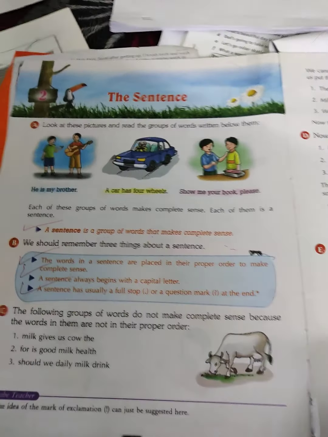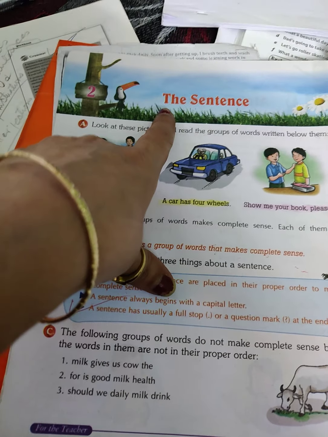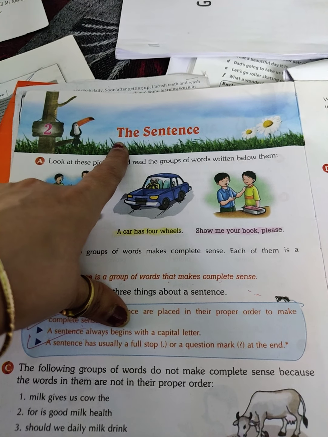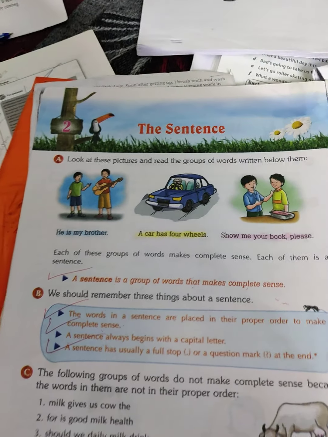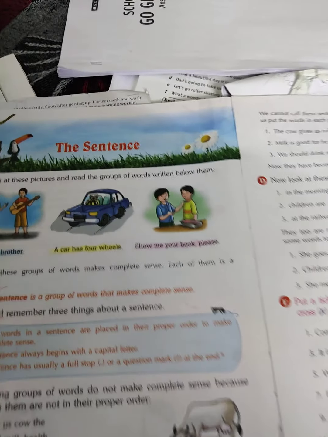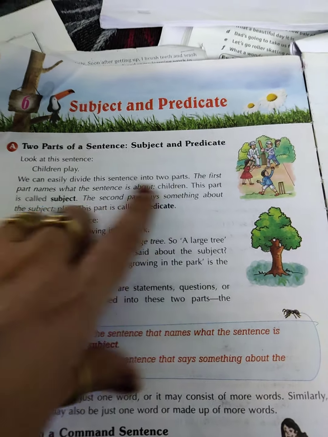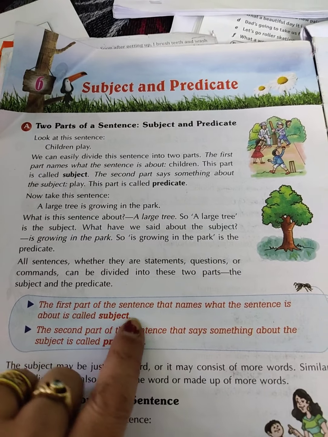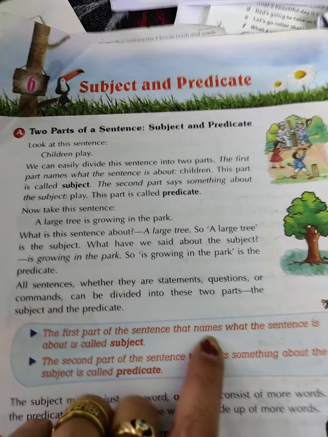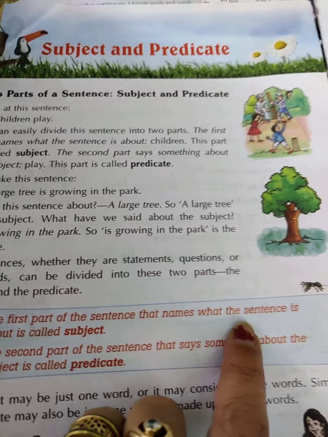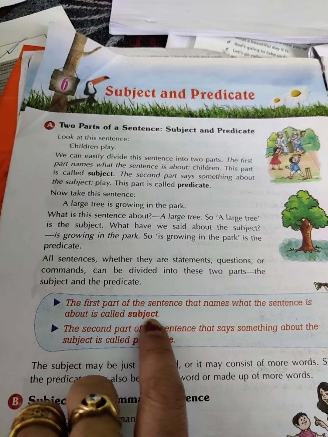Now let us see how a sentence is divided into 2 parts. The sentence can be divided into 2 parts, right? Let's see sentence number 1. Here there are 2 parts of a sentence, subject and predicate. Now let us see what a subject is. The first part of the sentence that names what the sentence is about is called a subject.